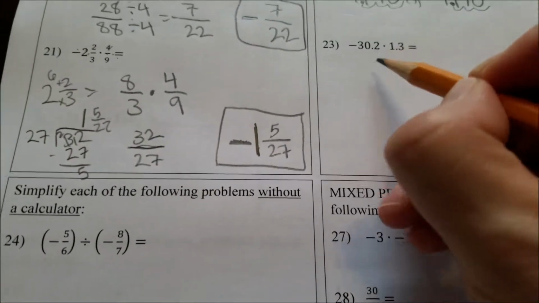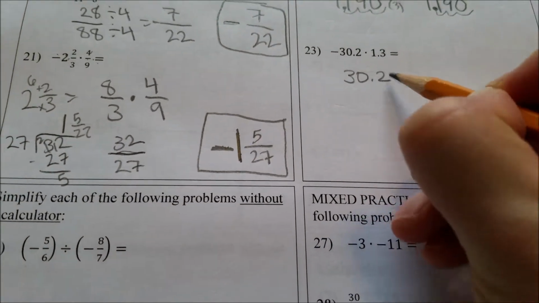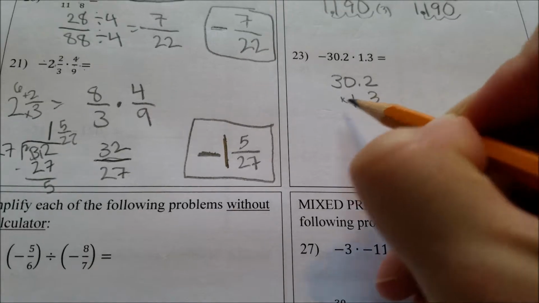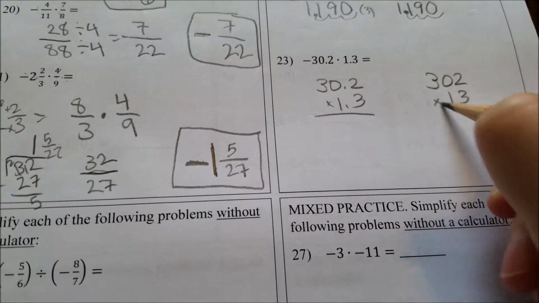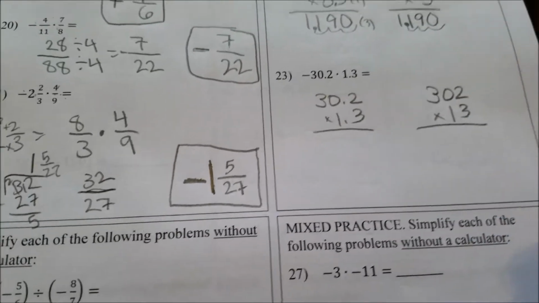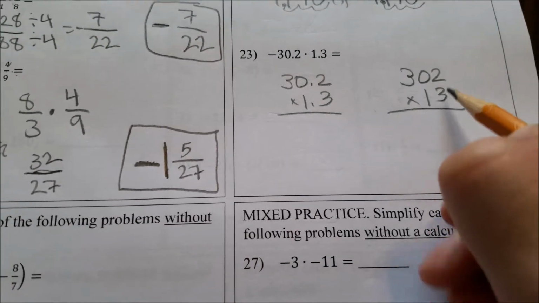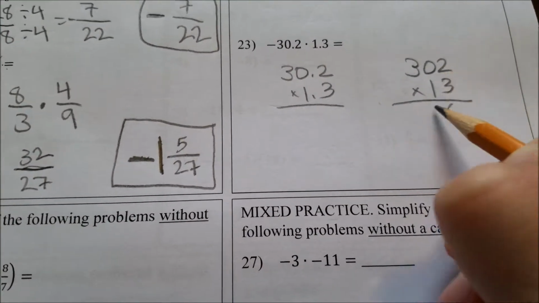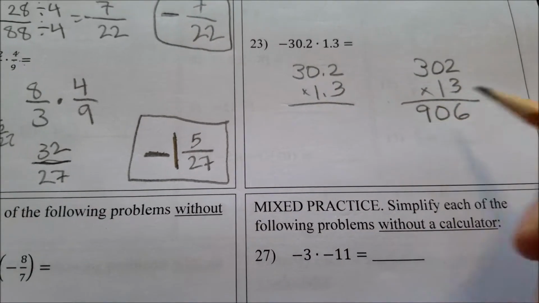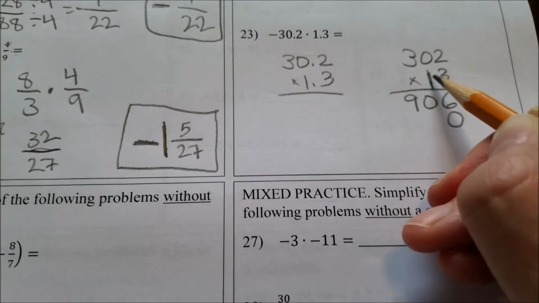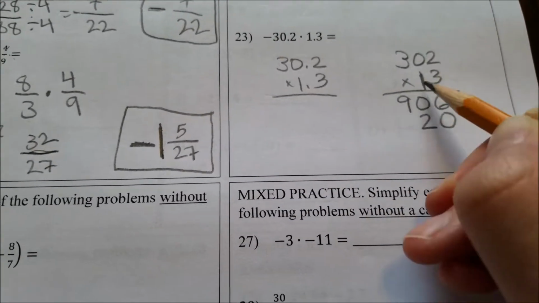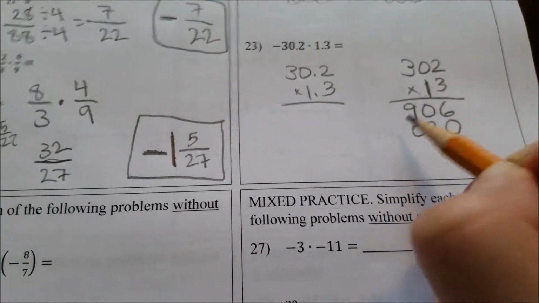Then on this one, we have 30.2 times 1.3. Or you could do it as 302 times 13. It's the same thing. You just have to worry about moving your decimal in the end. So 3 times 2 is 6. 3 times 0 is 0. 3 times 3 is 9. Now you got to hold the place value because this 1 is really a 10. 1 times 2 is 2. 1 times 0. And 1 times 3.